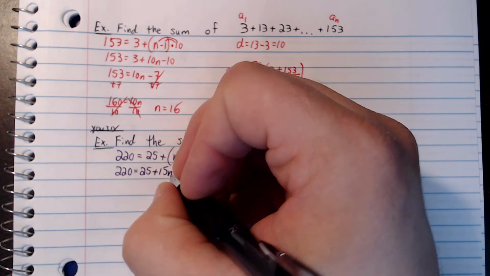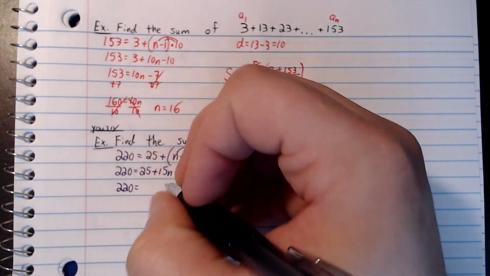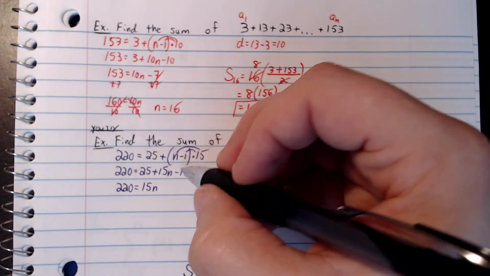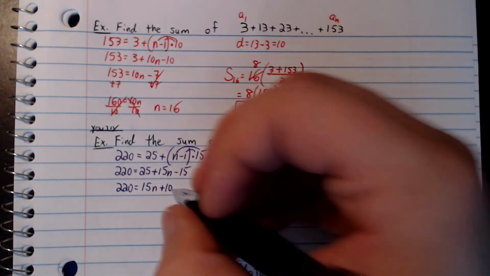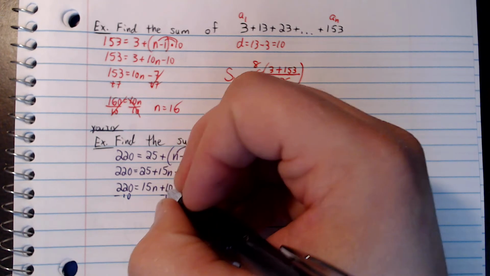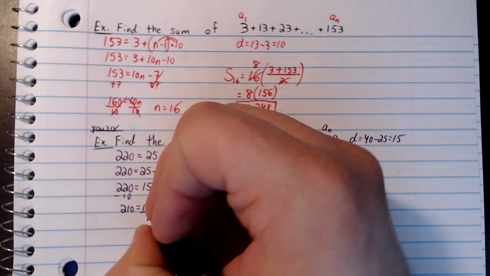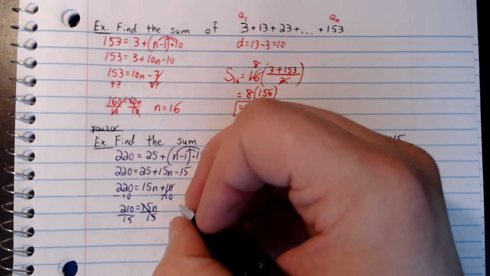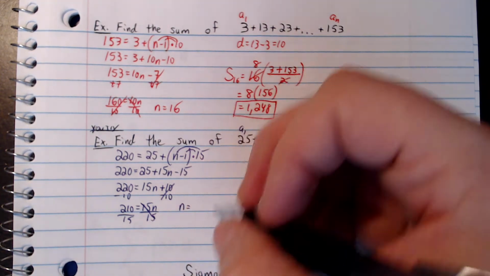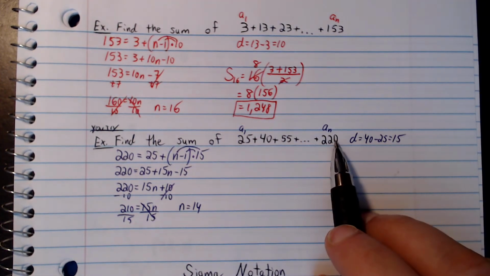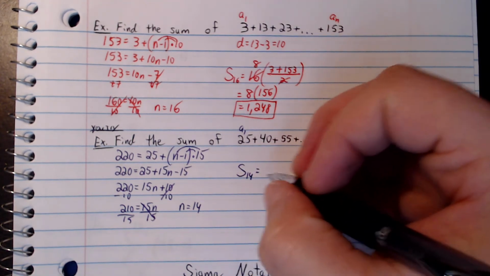So plus 15n minus 15. Combining like terms leaves us with just 10. Now we can start to solve. So 210 equals 15n divided by 15. I got 14. So that tells me that this is the 14th term in this overall series. We want to know the sum of those first 14.